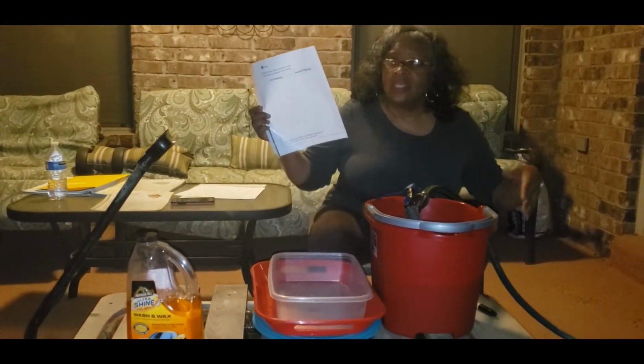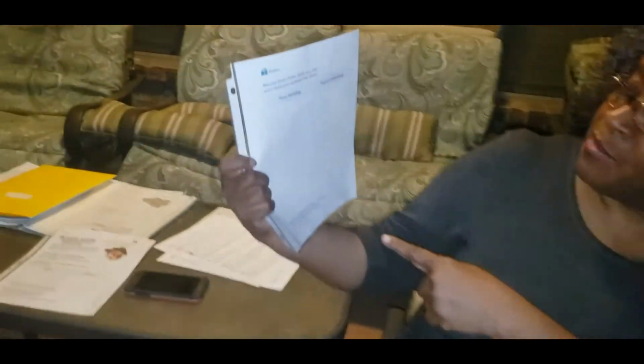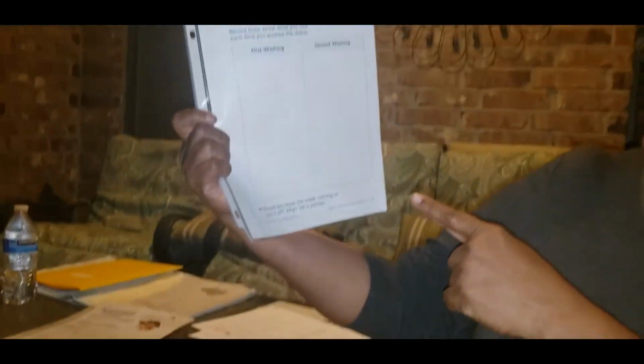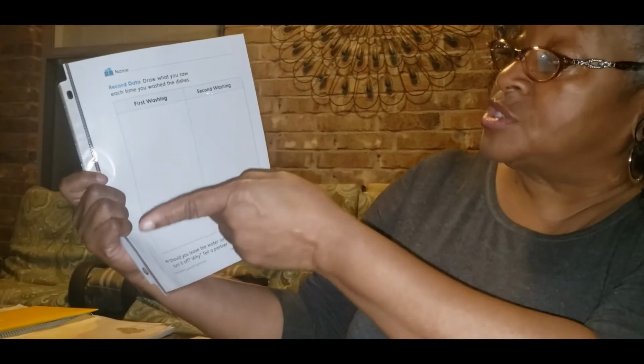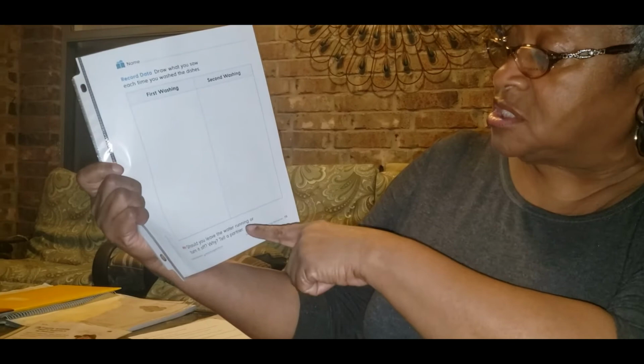Boys and girls, I'm going to wash some dishes just like you. This is our document, our activity sheet where I record our data. On the right side, it says your first washing, and on the left side, it says your second washing. Draw what you see each time you wash the dishes.